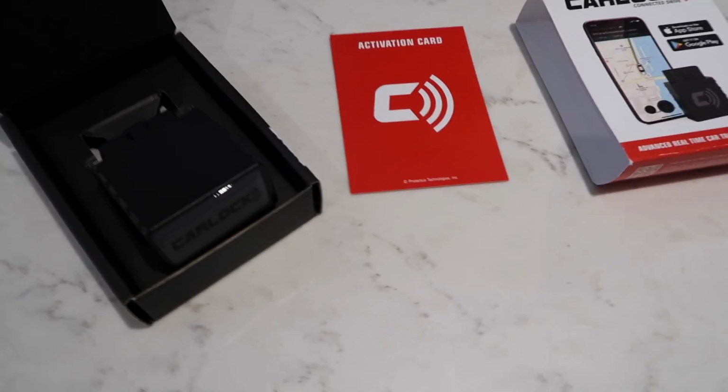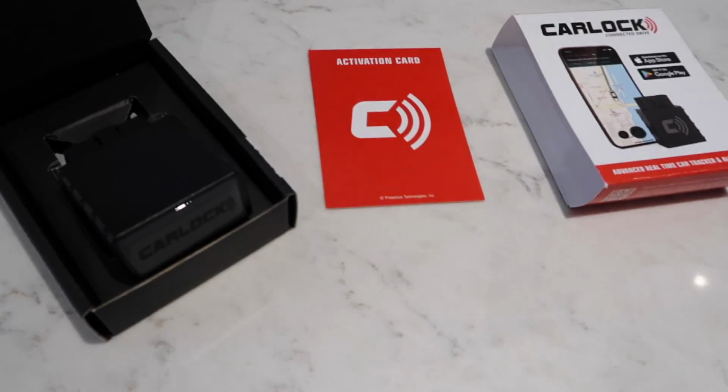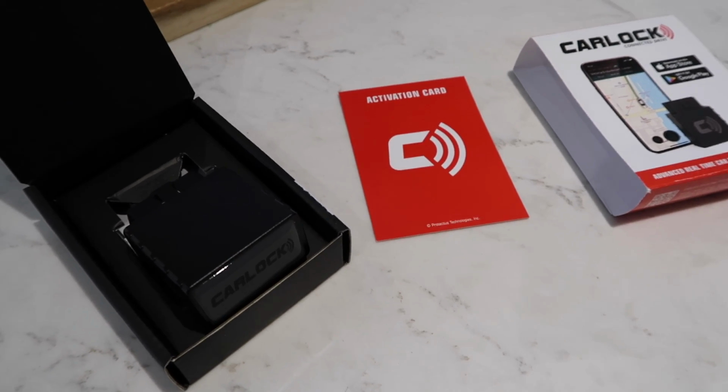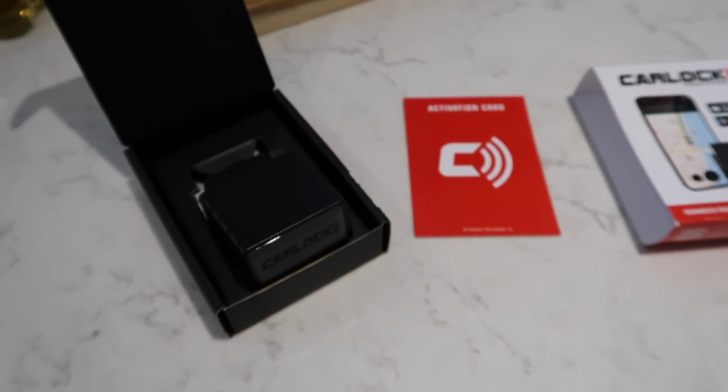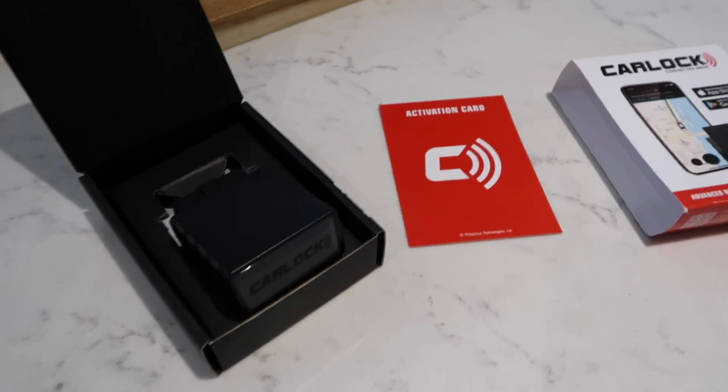There are other cool features as well. You can monitor other drivers of your car, so you can monitor their driving style if you really want to. So if they're doing harsh acceleration or drifting or anything crazy like that, you can monitor that on the CarLock app, and then you can reprimand them later on, which is quite a nifty feature.